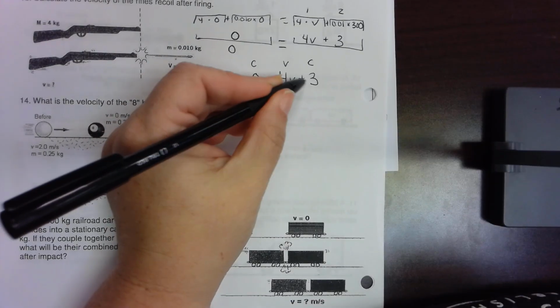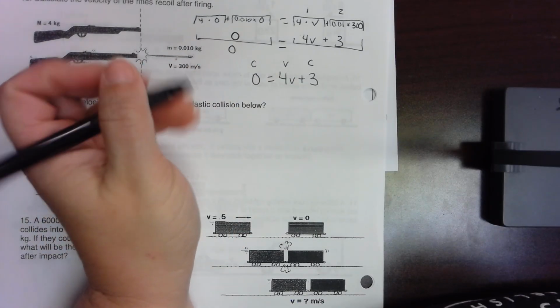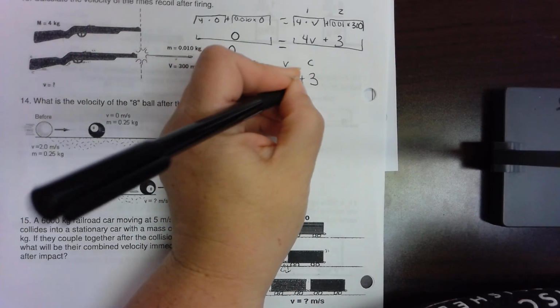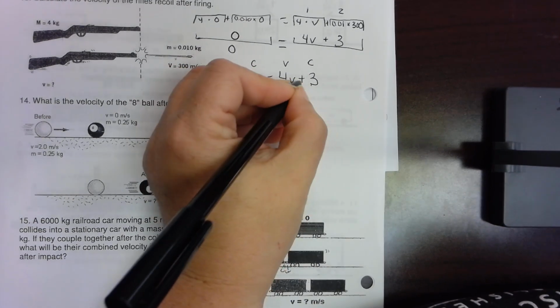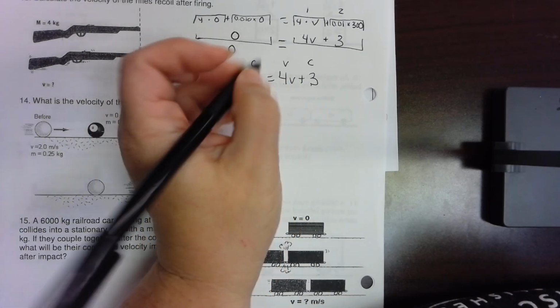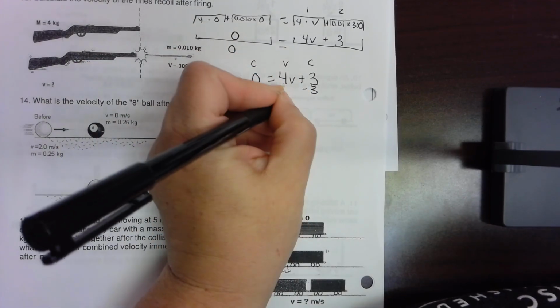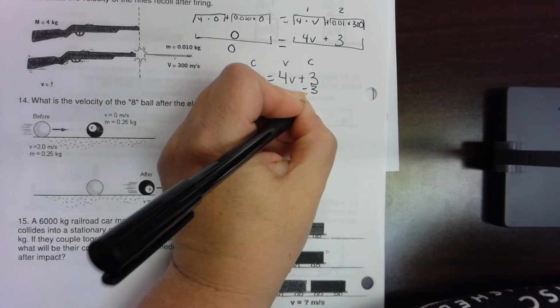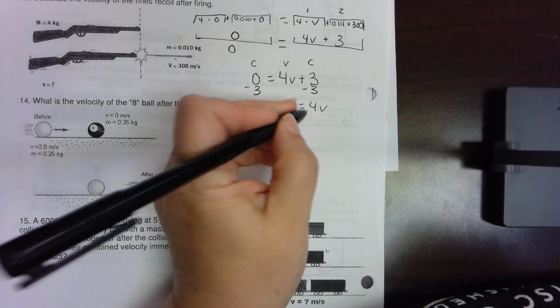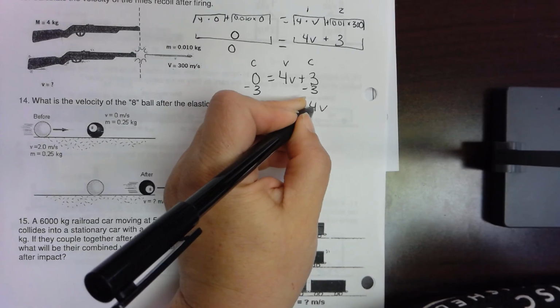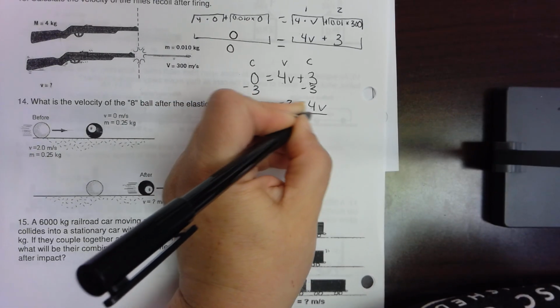In order to solve algebraic equations, we need all our constants on one side. So I have this 3, so I need to get this. It's 3 has been added to 4v. I need to subtract 3 from both sides. So I'm going to have negative 3 equals 4v. I'm going to divide, so now I have 4 times v. I'm going to do the opposite of that.